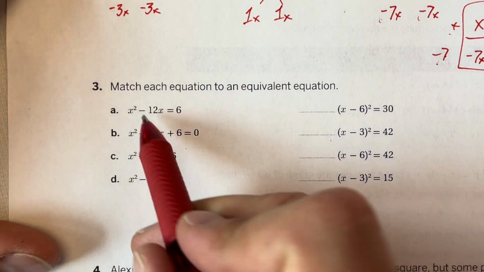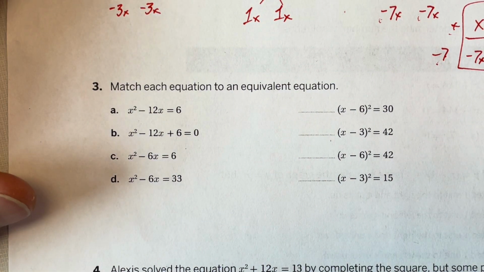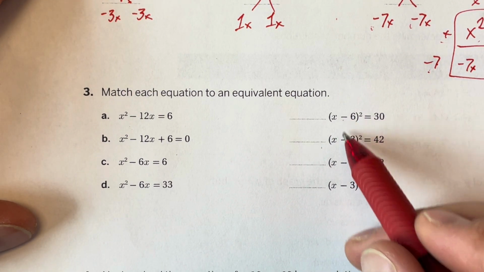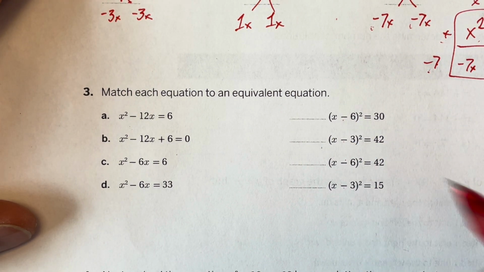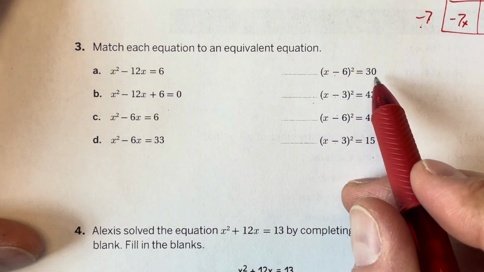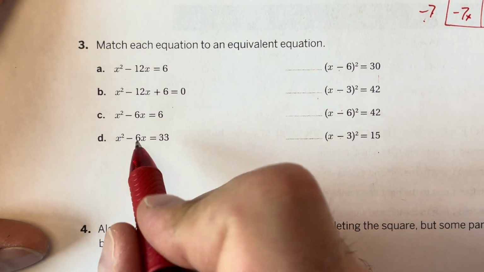Okay, match each equation to an equivalent one. All right, this one's going to take some thinking. These are all factored, and we also got extra numbers on the other side. This is getting a little closer to completing the square. Since I have a little room down here for this one, I'm going to look at this one.